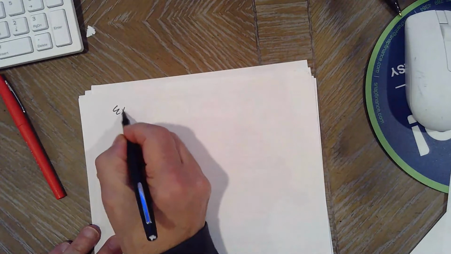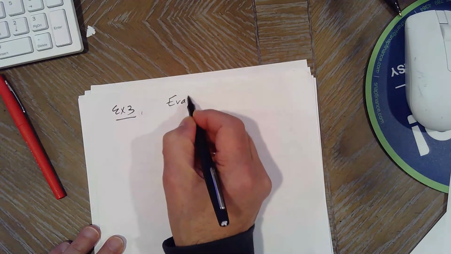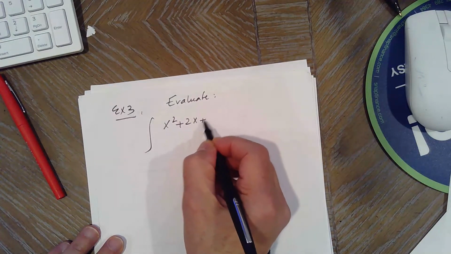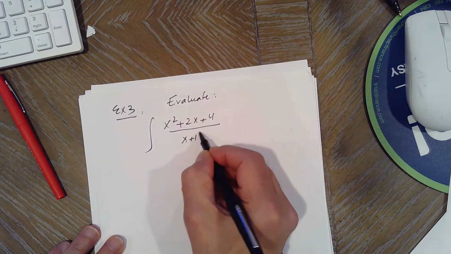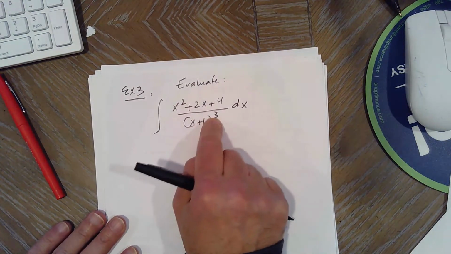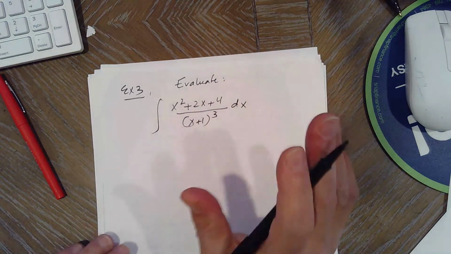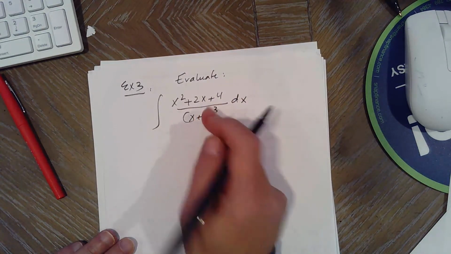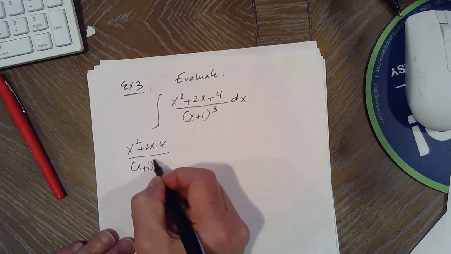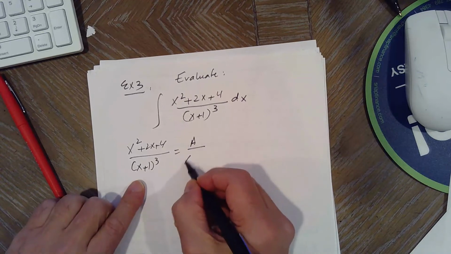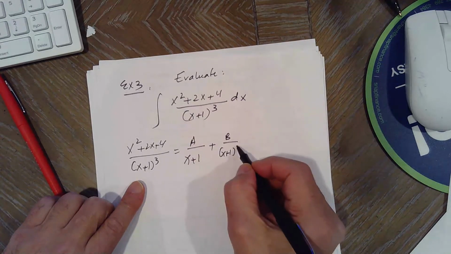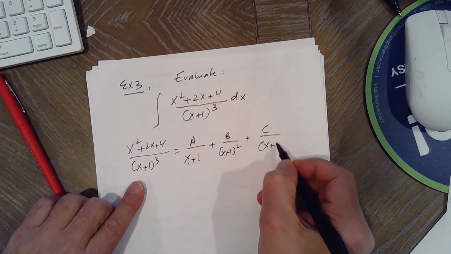So example 3, evaluate the integral of (x squared plus 2x plus 4) over (x plus 1) cubed dx. So the degree of the top is 2, the degree of the bottom is 3. So we have that requirement, and we have a repeated factor, so we're going to split it up as we just talked about. We're going to put a constant for the first linear factor, a constant for the square factor, and then a constant for the cube factor.